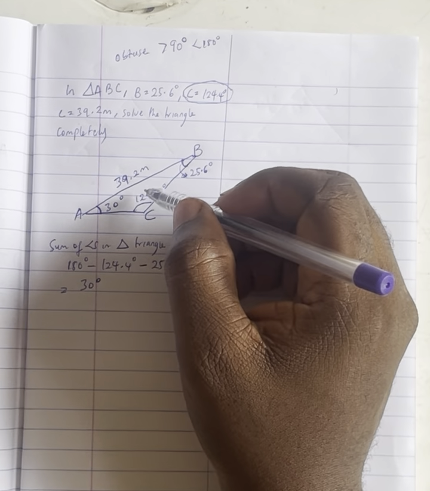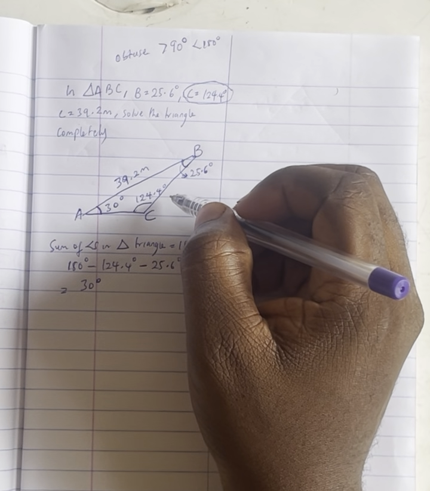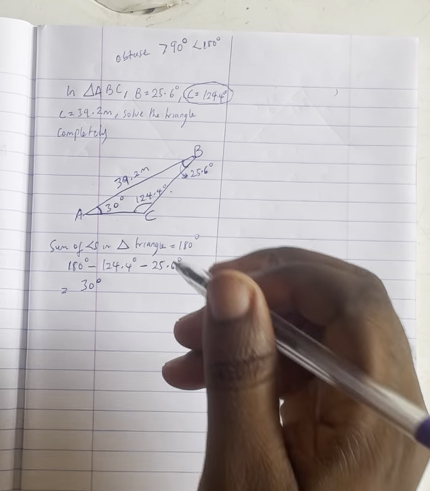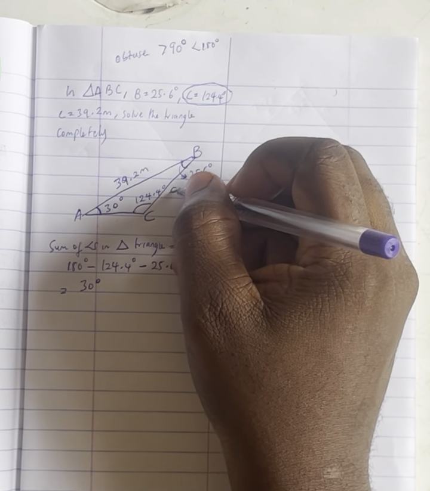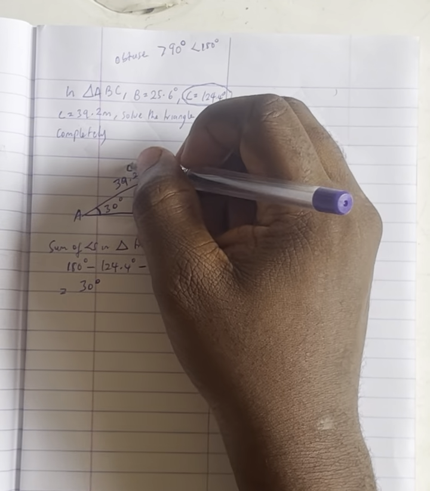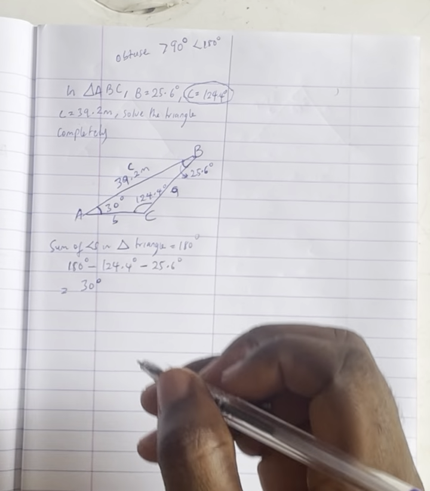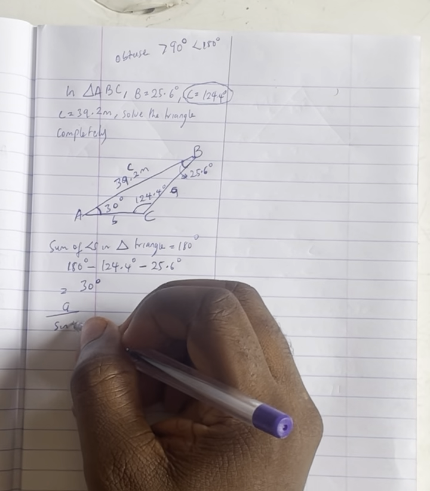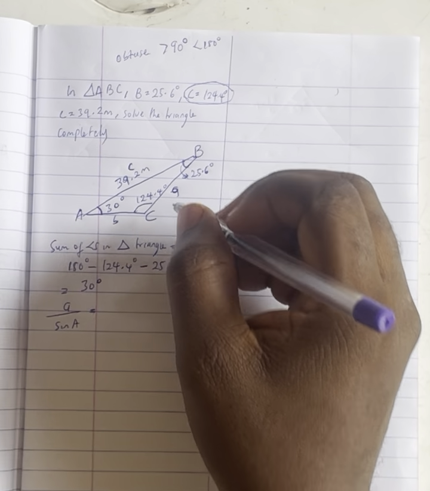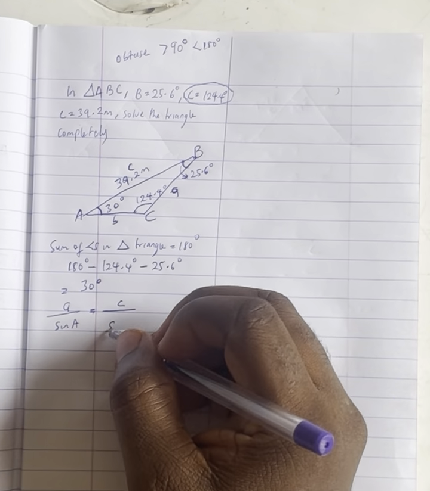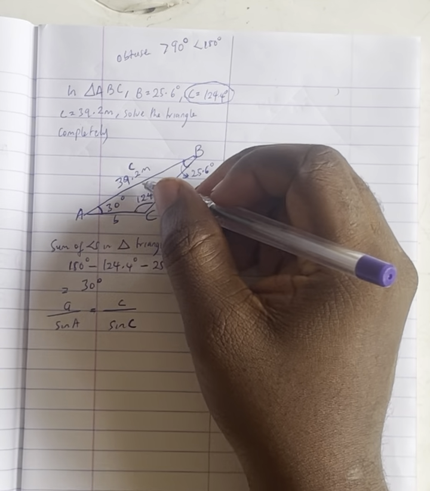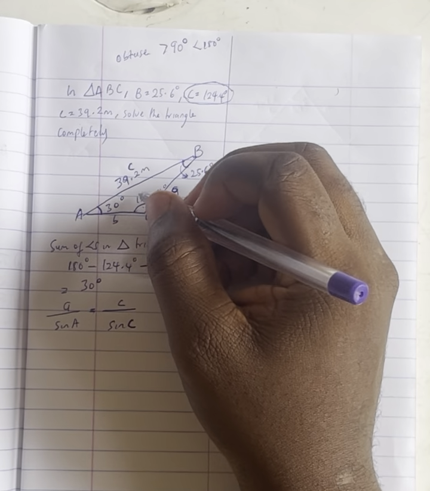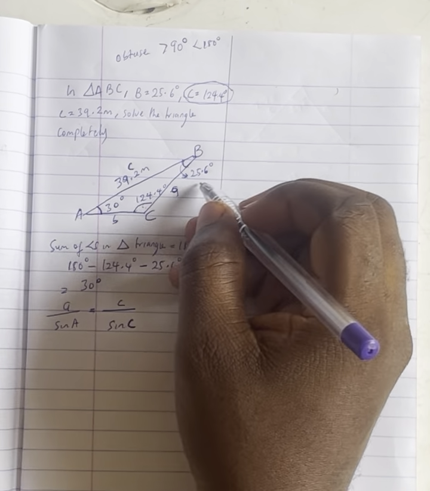So the next thing for us to find is this side and then this side. Let me first find A here. So a over sine A is equal to c over sine C. The reason why we must use the sine C is that we have the angle and then we have the side. But for a, we only have the angle.